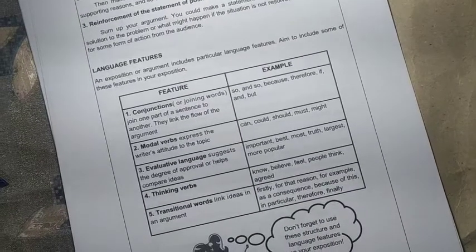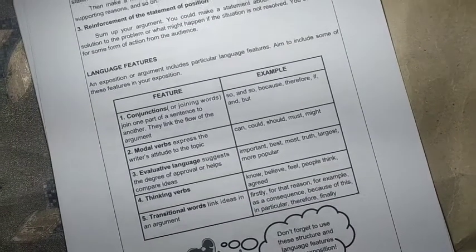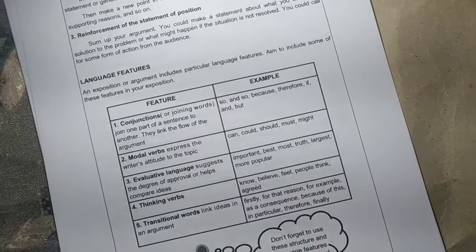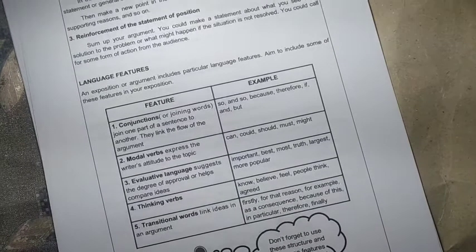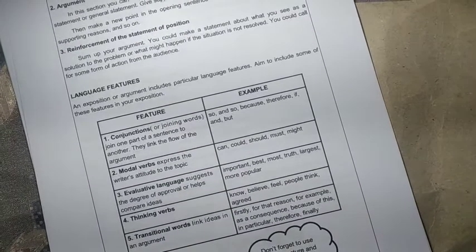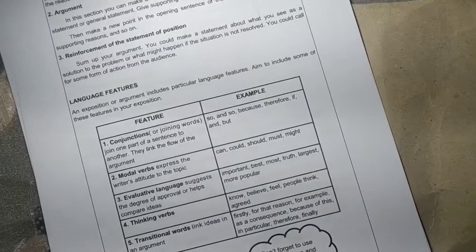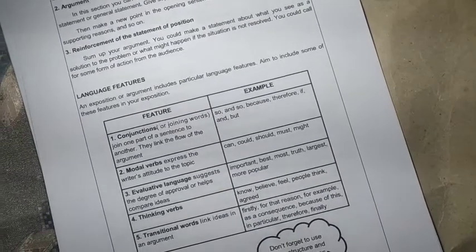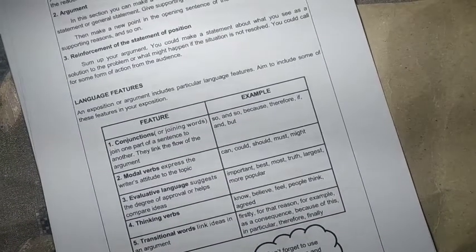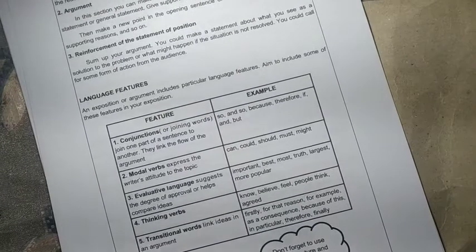So for thinking verbs, these are know, believe, feel, think, agreed. These are the action words that we use to make them believe, make them feel, make them think, or make them do something upon reading your editorial, upon hearing your speeches.